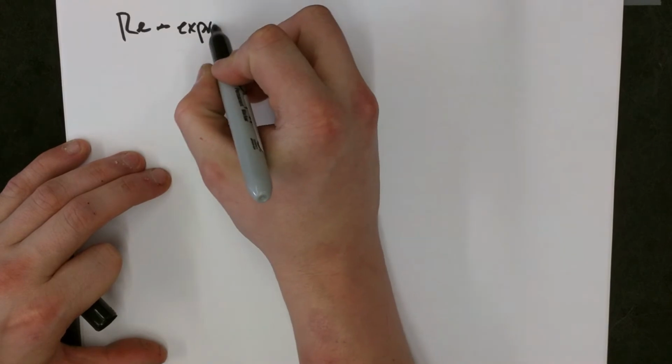Okay, well, let's re-express power using Ohm's law. We're going to put two equations together.